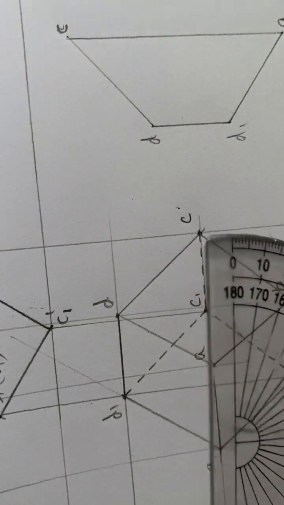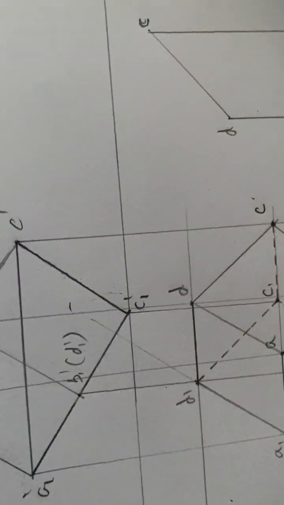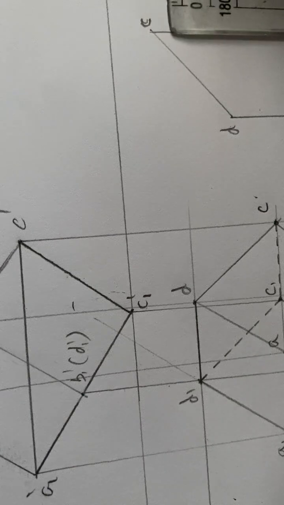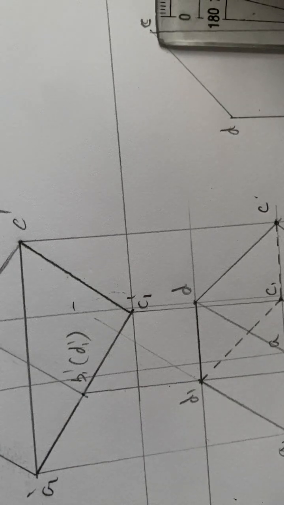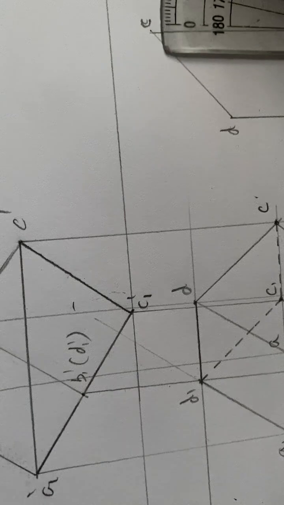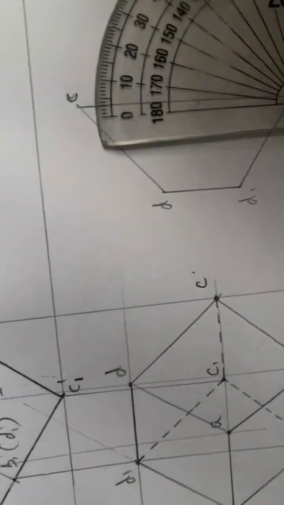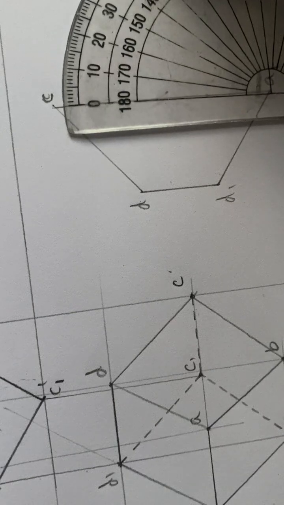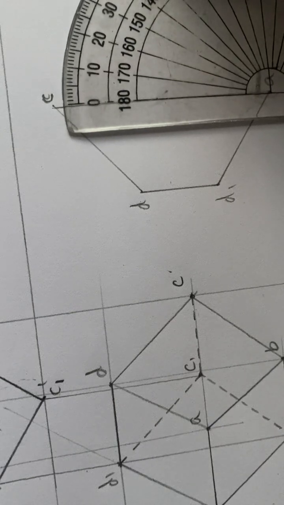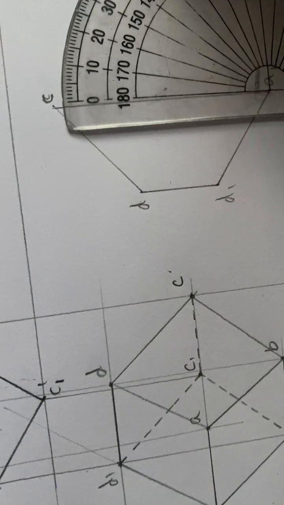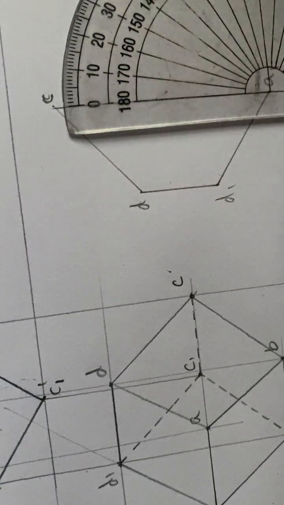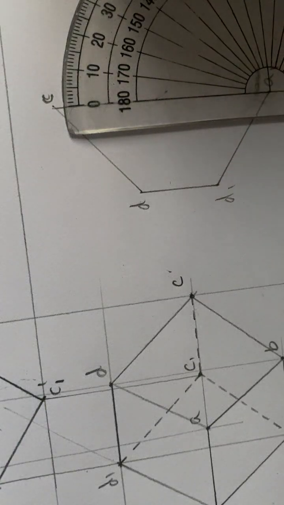54. Okay, so what we need to do is place it at A1. You see this? Place it at A1. 54.